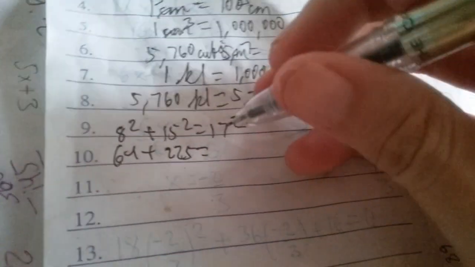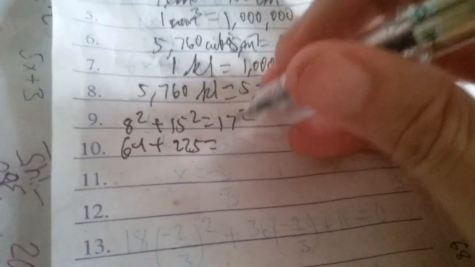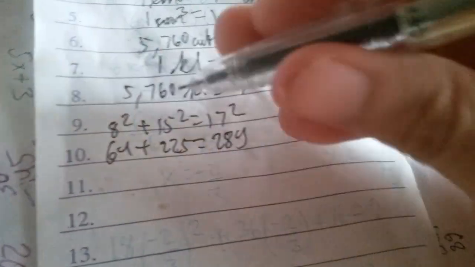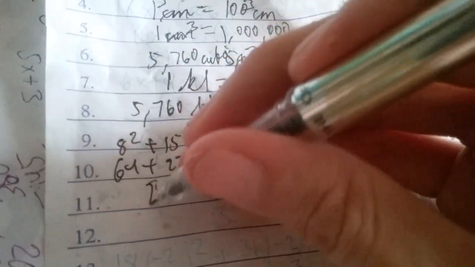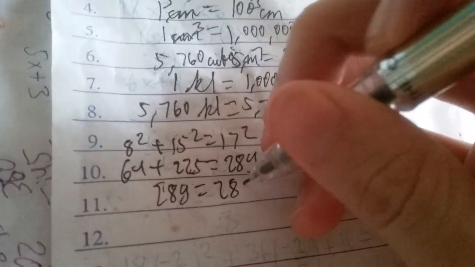Unless you need to see a proof, unless you're not doing mental math, this is how you do it. 8 squared plus 15 squared equals 17 squared. You know the formula, right? 8 squared is 64. 15 squared is 225. And then 17 squared is 289. Combining like terms, we should get 289 is equivalent to 289.